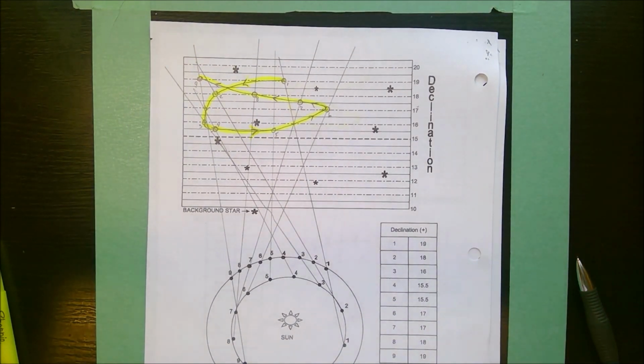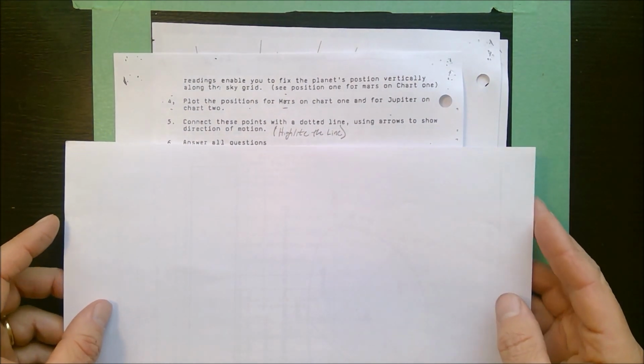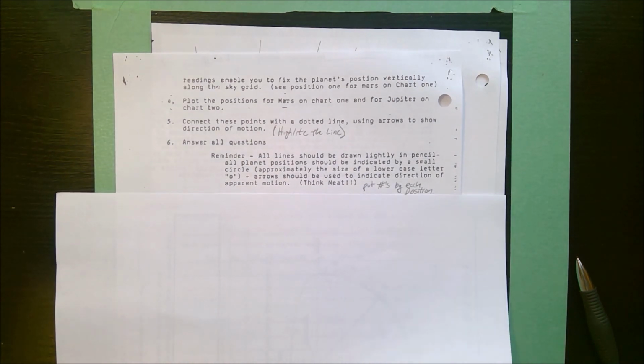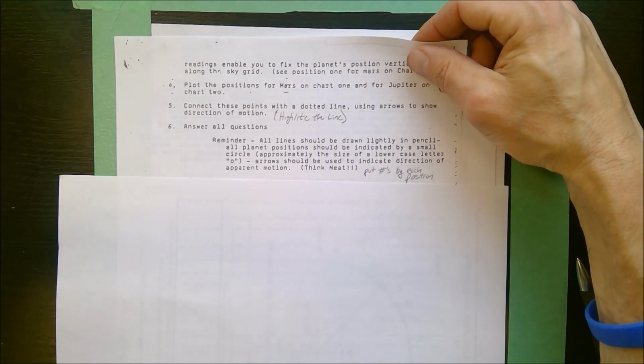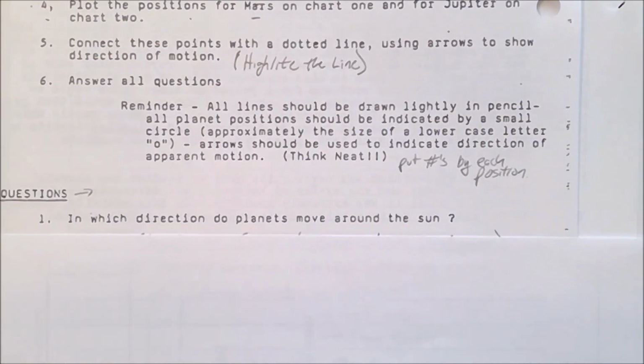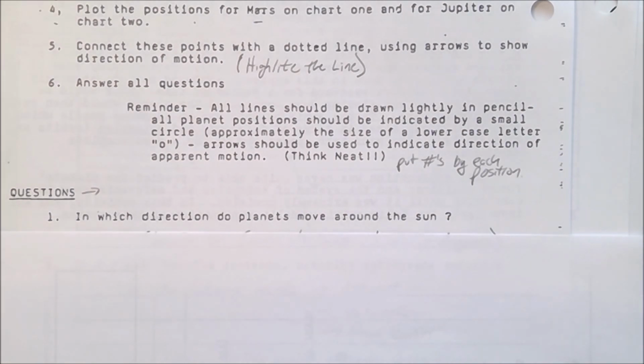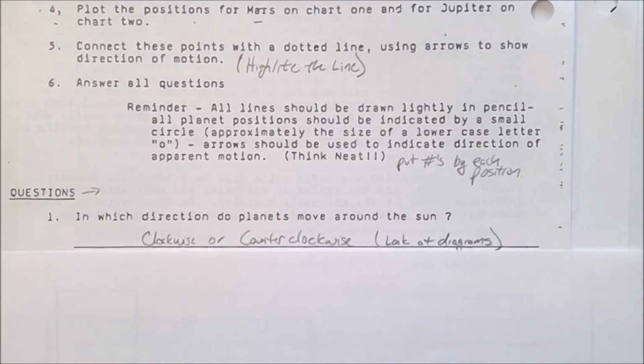So let's look at the questions you're supposed to do. These are not the answers to the questions, but will lead you to some of the questions. Make sure you read the passage. But for 5, up at the top, I would say highlight the line after you've drawn the line. Another indication down here, it makes it so much easier if you put the numbers on each position as you are plotting it. Now, question 1 says, which direction do the planets move around the sun? Honestly, when we look at this, the terms that I'm looking for, it's either going to be moving clockwise or counterclockwise. Please look at the 2 diagrams and determine the motion and write the appropriate answer.